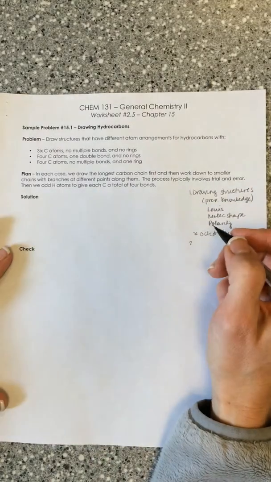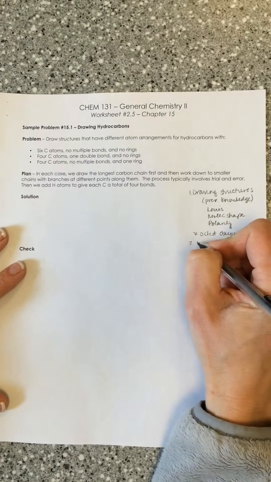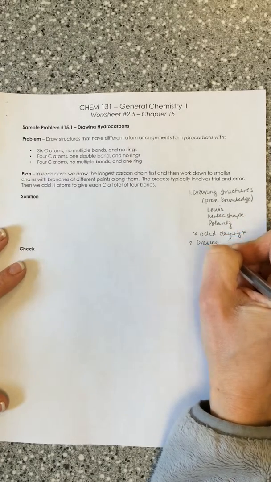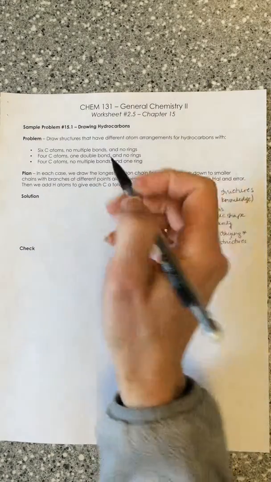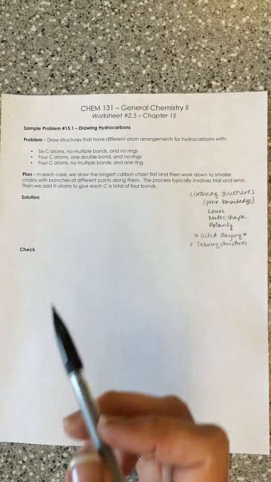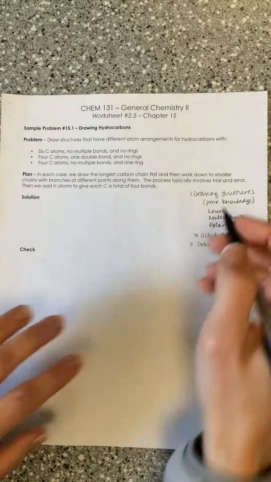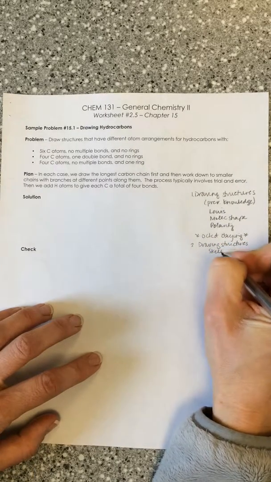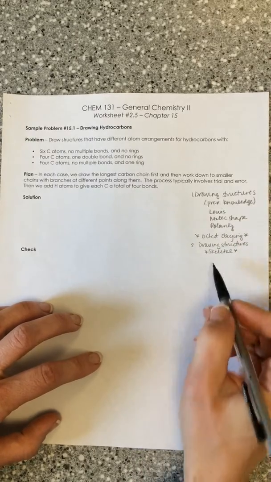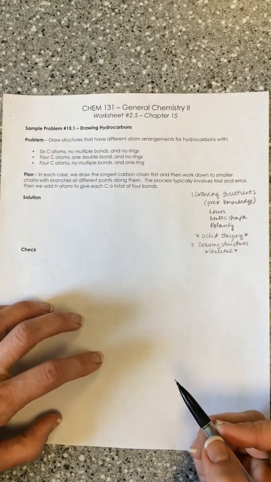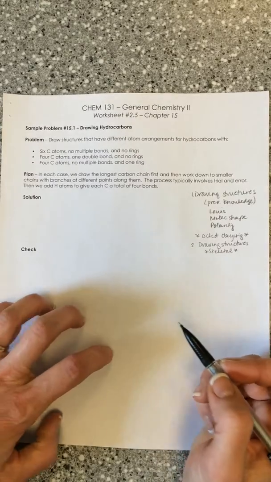Next, so that's again the first thing that's important. The next thing that's important with this chapter is a new way of thinking about drawing structures. And that, again, is what is key with this first sample problem, learning how to draw skeletal structures. For the most part, any structures that are going to be drawn in this chapter are going to be drawn using this skeletal structure format. So it's important that we learn how to do that well.